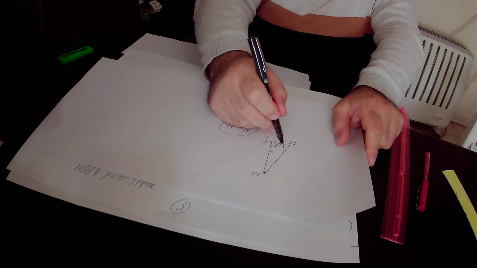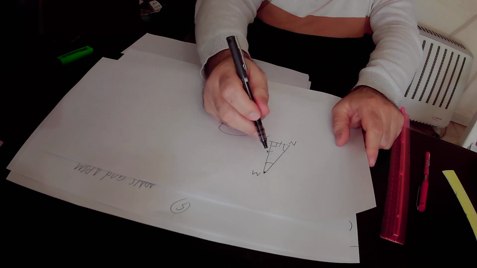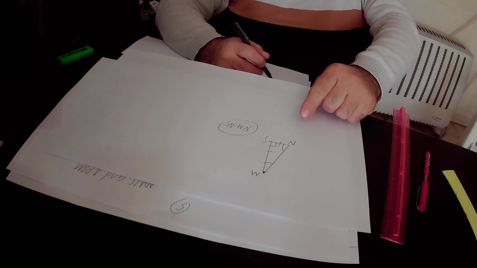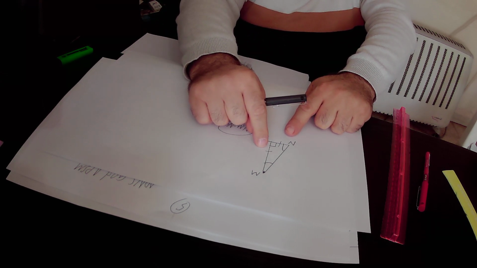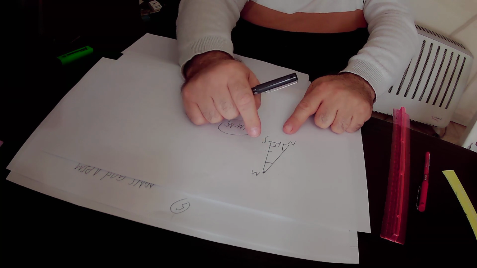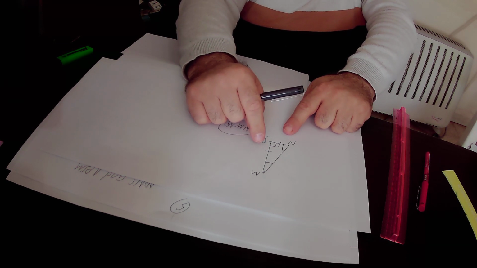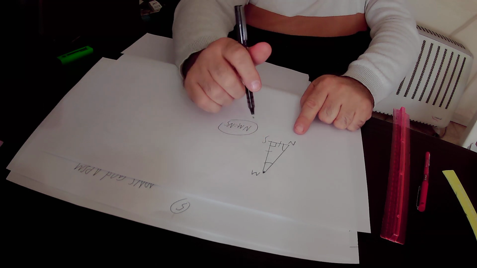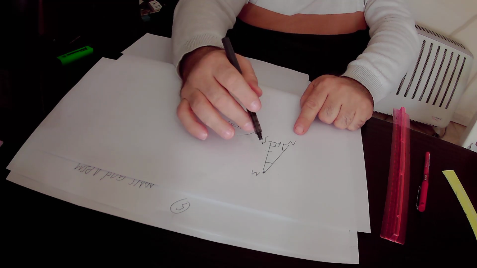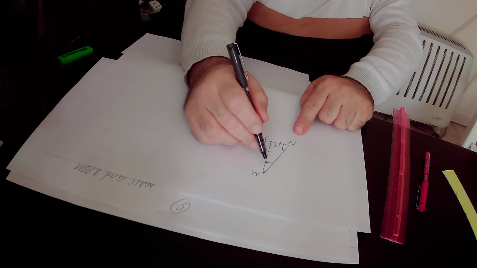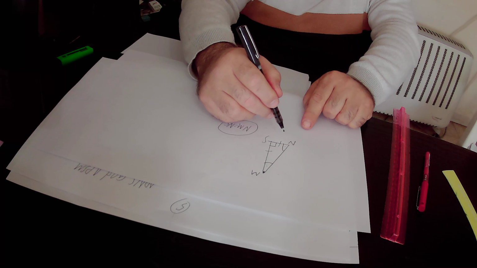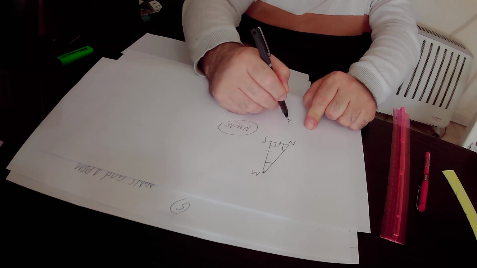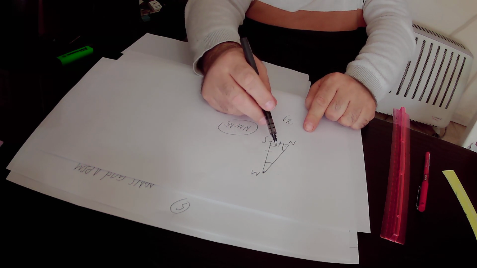So those two angles must be equal to each other because they are located opposite the equal sides NS and MS, and we have the rule that opposite equal sides in a triangle there are equal angles. So if we define this angle as y, then this angle will also be y. So y plus y is 2y, and it must be equal to 90 degrees.